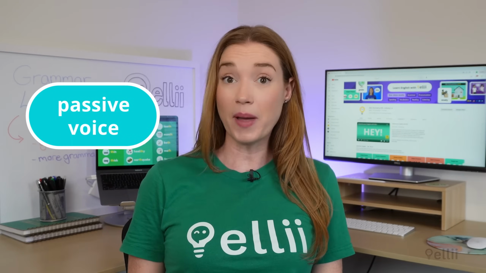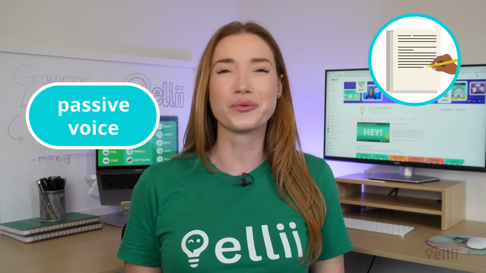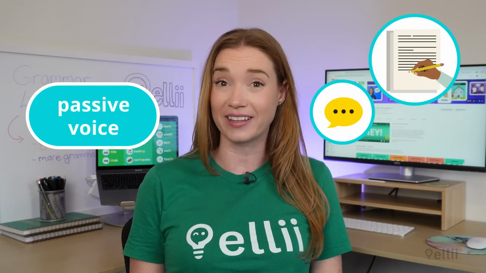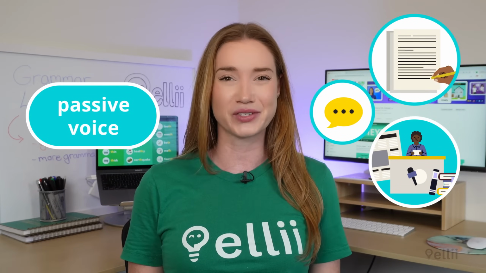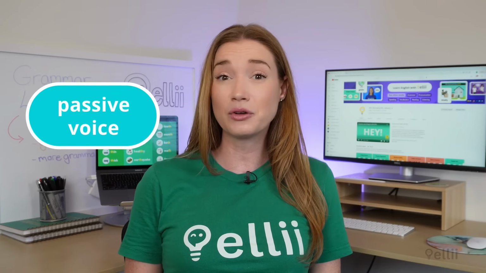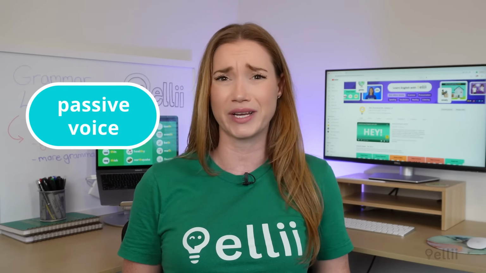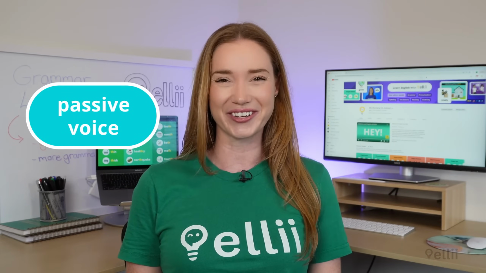Let's talk about the passive voice. The passive voice is more common in written English than spoken English, and we often hear it used in news reports and other types of stories. This higher level grammar target can be a bit tricky, so let's take a closer look. Here we go.